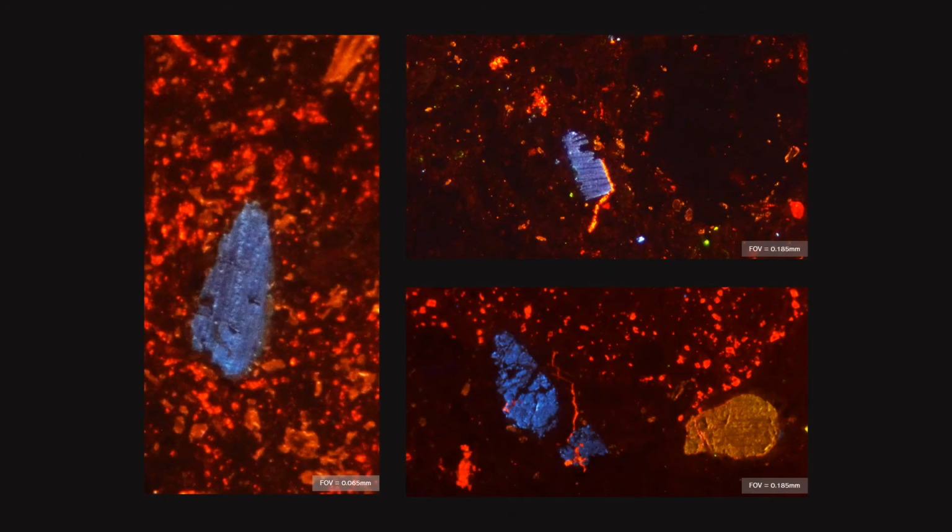CL was also really useful in identifying the fluorapatite that was in the sections. So those tiny gray grains weren't always easy to pick out of the large amounts of gray quartz and gray carbonate lithics that were making up all of the slides. But you'll see here that they luminesce a really bright blue against that red-orange background, so this made them much easier to identify.